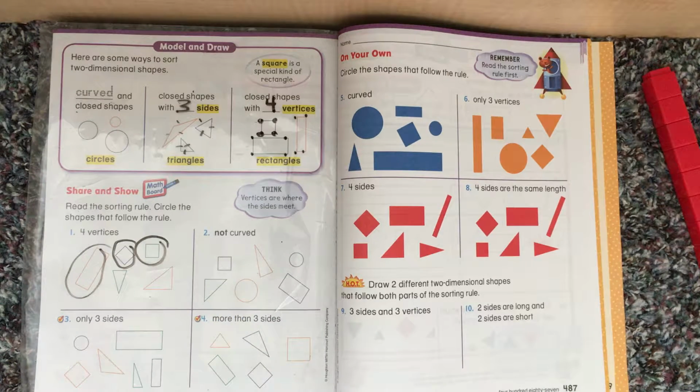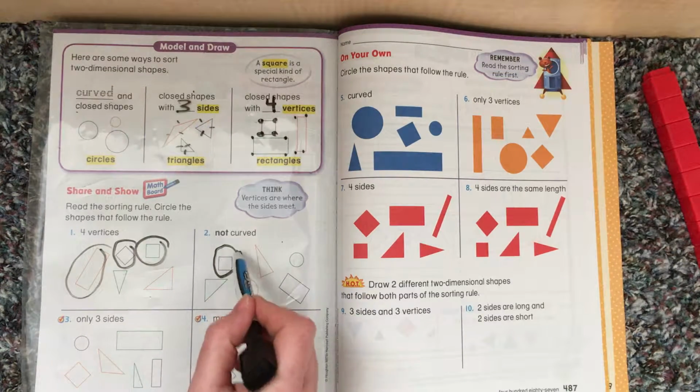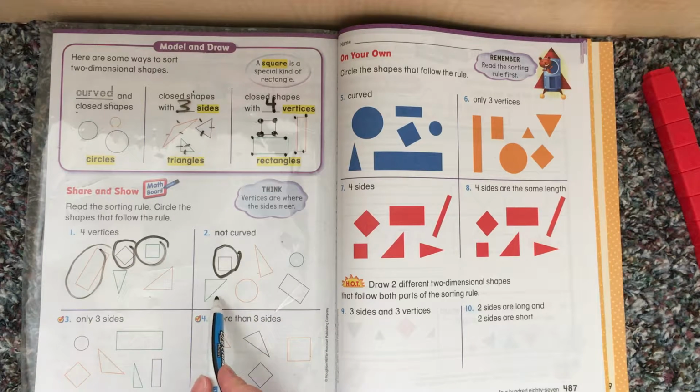How about this one? Not curved. Is this one not curved? Yes, it's not curved. That sounds funny, doesn't it? How about this? Is this not curved? It's not curved. What about that? Is that not curved? No, actually it is curved, so we're not going to circle this one because it's not curved, because it is curved.